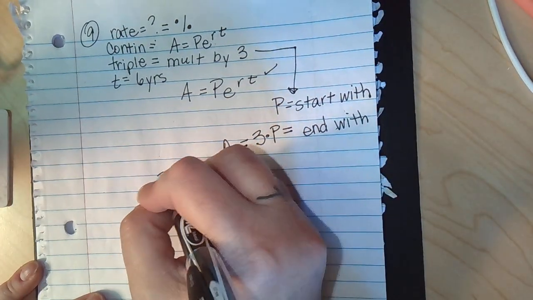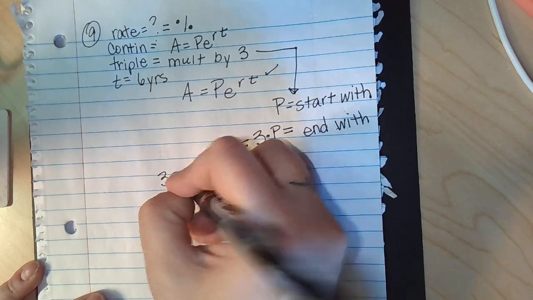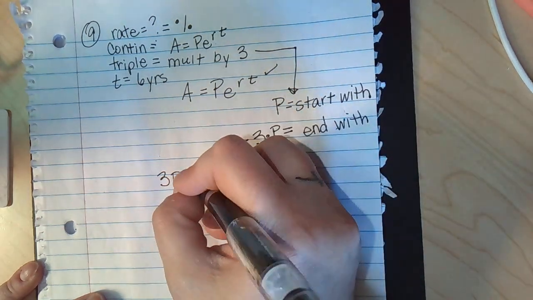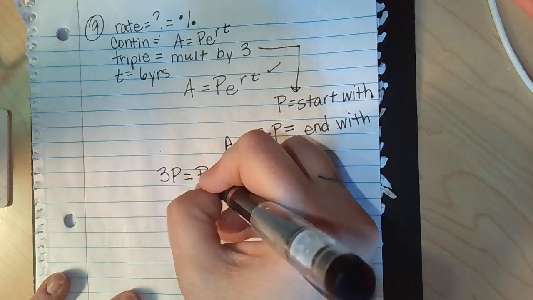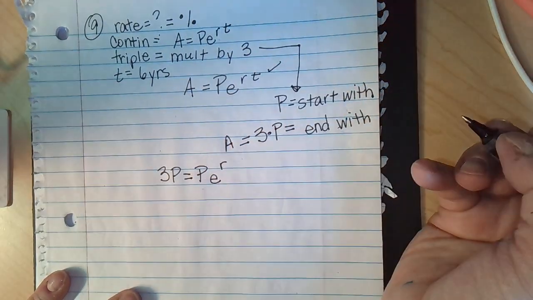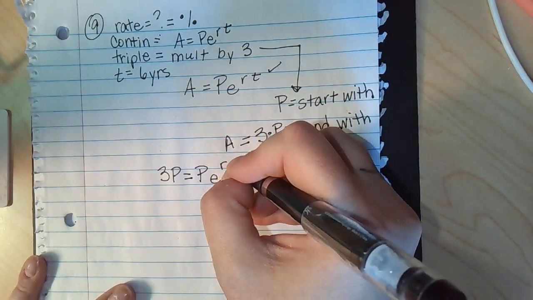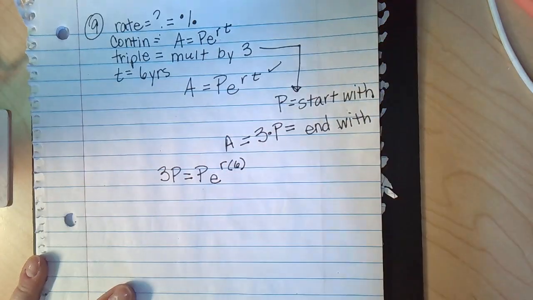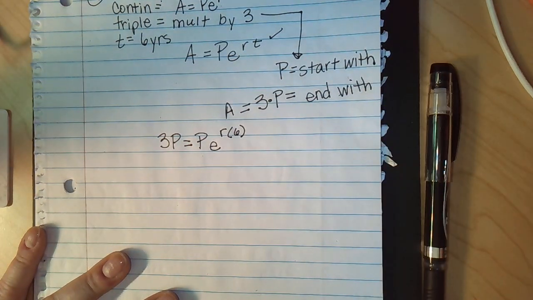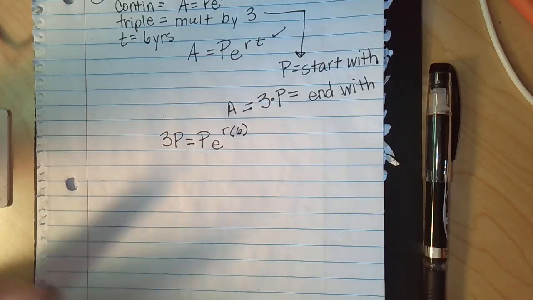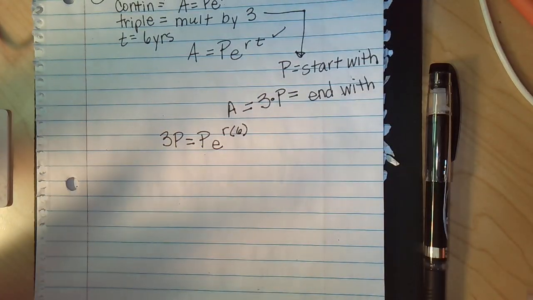That means triple what you put in. Equals what you put in, which is capital P, we don't know what it is, e, the r we don't know, but we do know our T is 6 years. Okay, this seems like there's too many different letters to be able to solve, but we can do it.